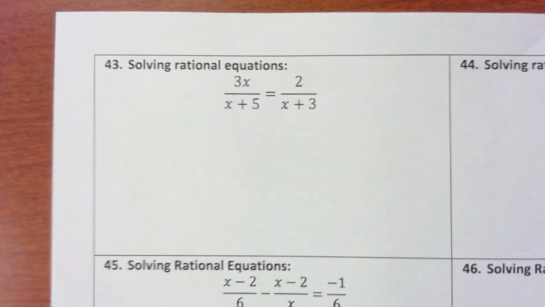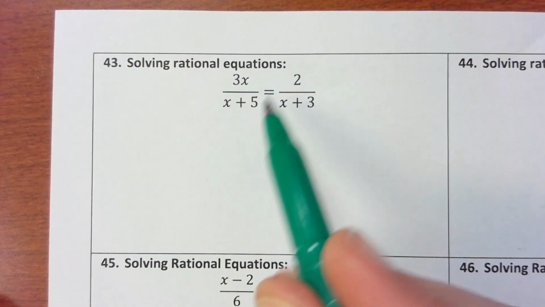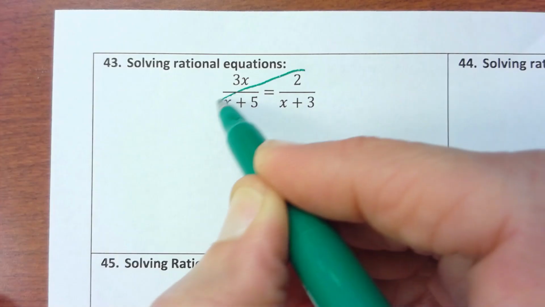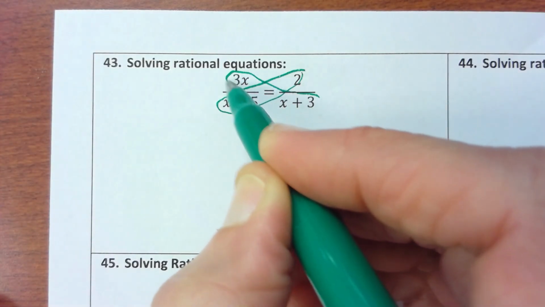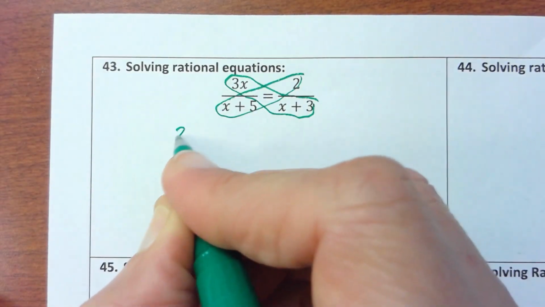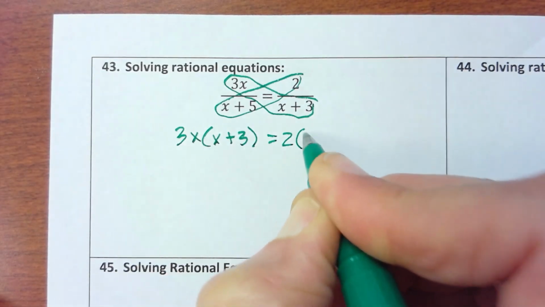Okay. Solving rational equations. Now, this is a lovely rational equation because it's about the quickest one that we did. Since it's just of the form fraction equals fraction, I can solve this one by cross multiplying, the one thing that everyone loves to do even when it's not appropriate. So I'll do 3x times x plus 3 equals 2 times x plus 5.